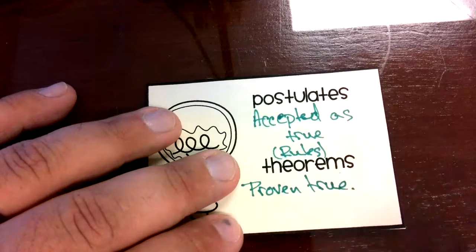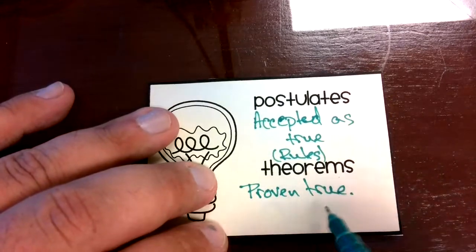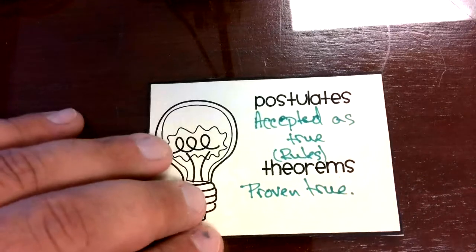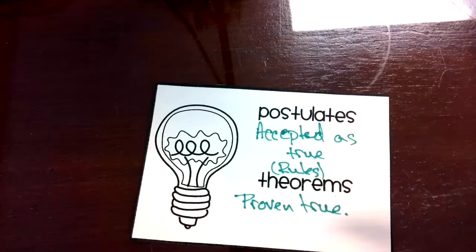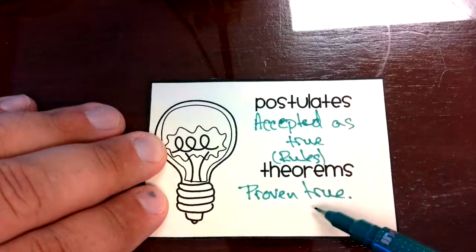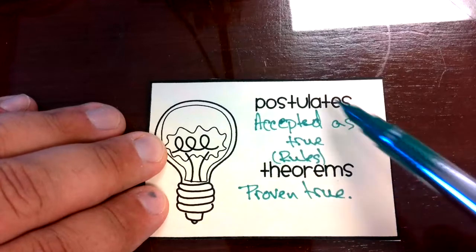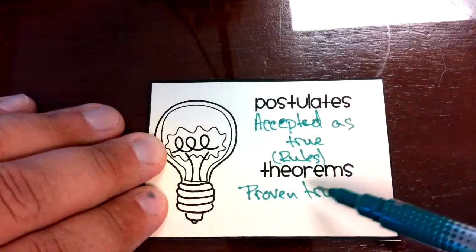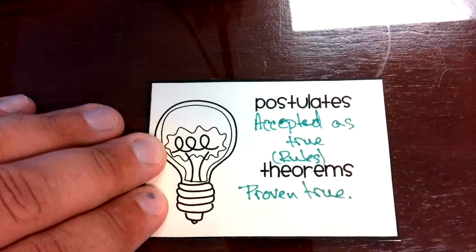One of them that you would know right away would be the Pythagorean theorem, that a squared plus b squared equals c squared. That's one of the big theorems out there that you guys probably have heard of. But these come from postulates. So we have the postulates, the rules, and then everything that happens because of the rules, those are theorems, and we can prove those are true.